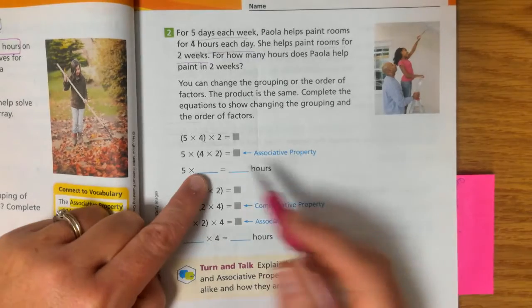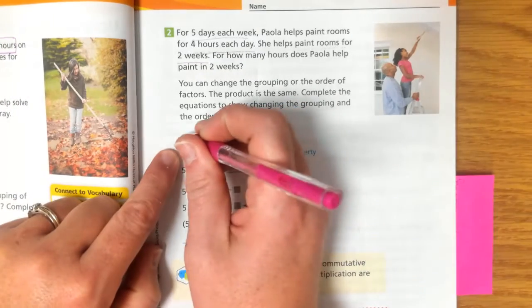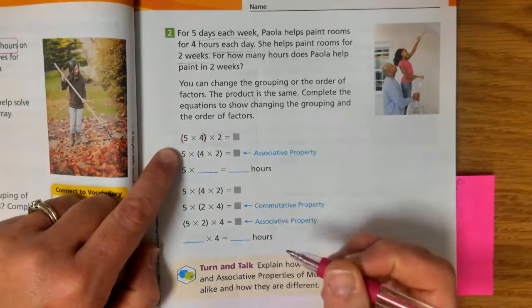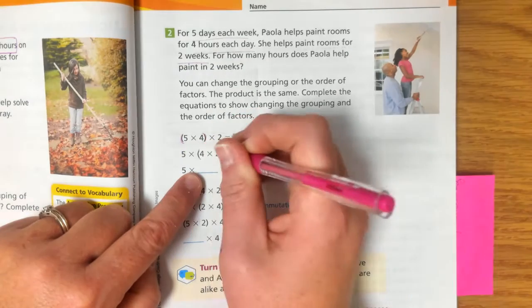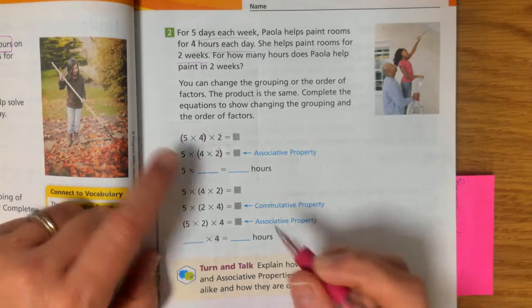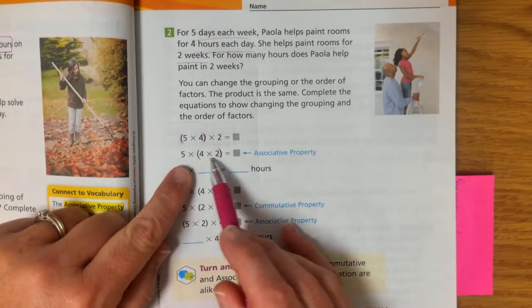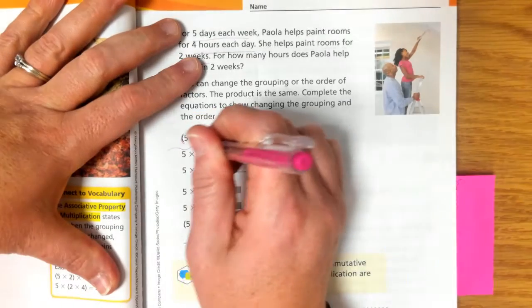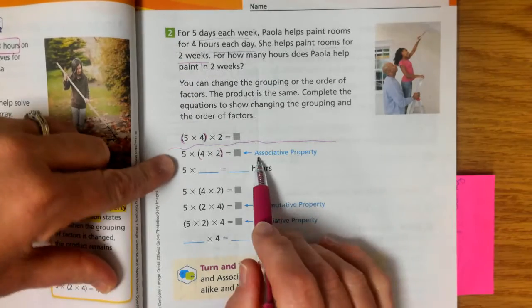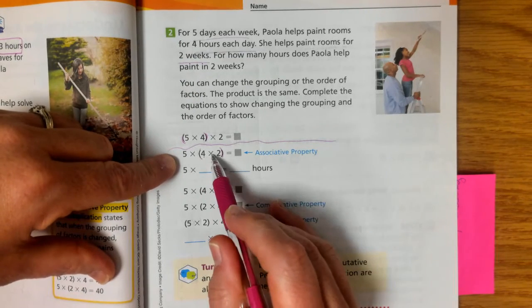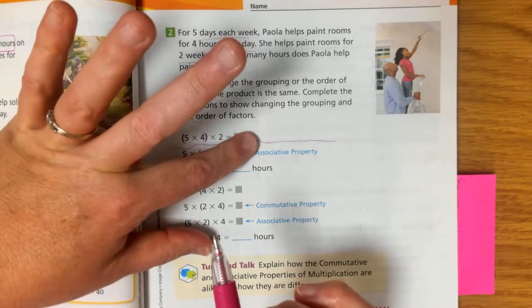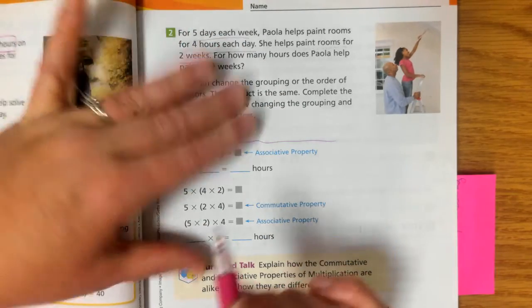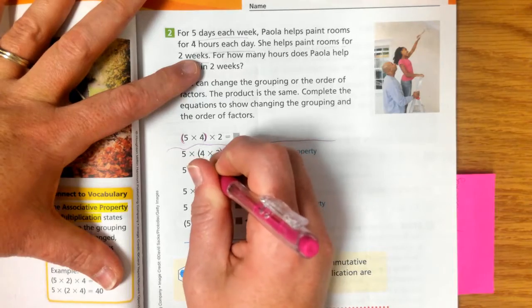So for this first one, we have the parentheses on the 5 times 4. And the second one, we have the parentheses on the 4 times 2. So let's look at this one. We're going to do this one first, the associative property. So 4 times 2 equals 2, 4, 6, 8. 4 times 2 equals 8.